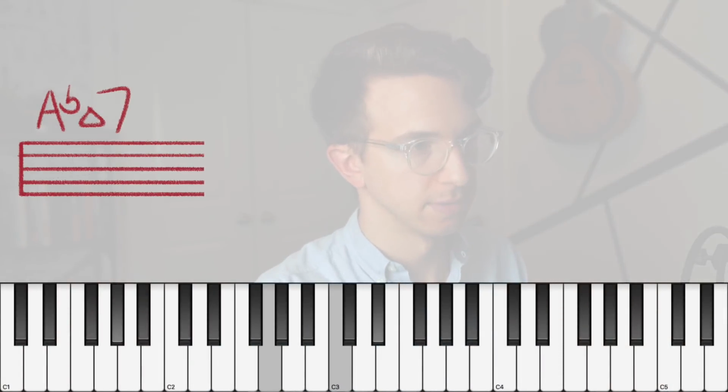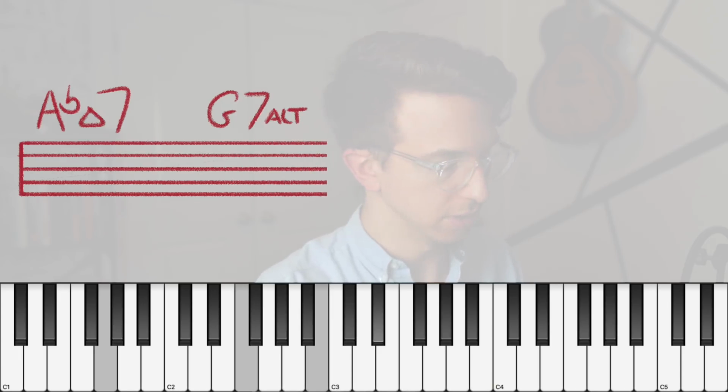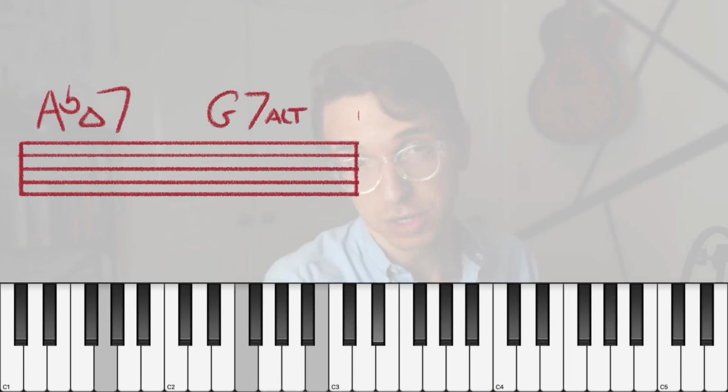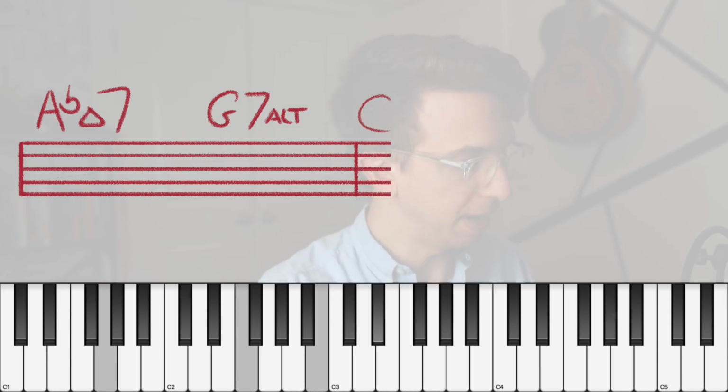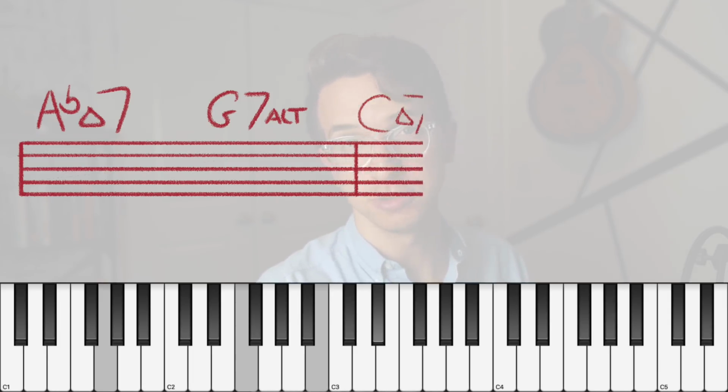So after that bass line plays, I think it's like 4 measures, we go into the flat 6 chord, which is A flat major 7. Then we're going to go to a G7 altered, which is the 5 of the 1 chord, 5 of 1. But instead of going to C minor, we're going to go to C major 7. Sort of a fake out there.